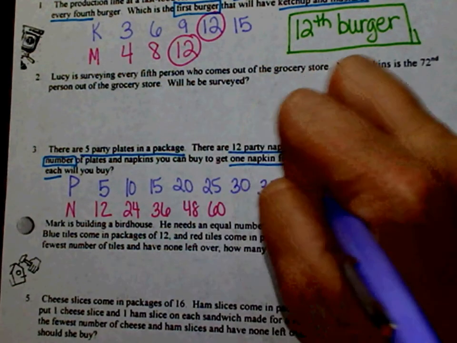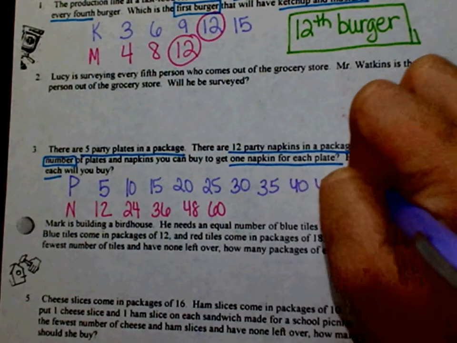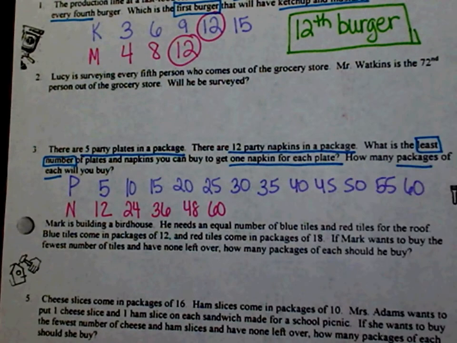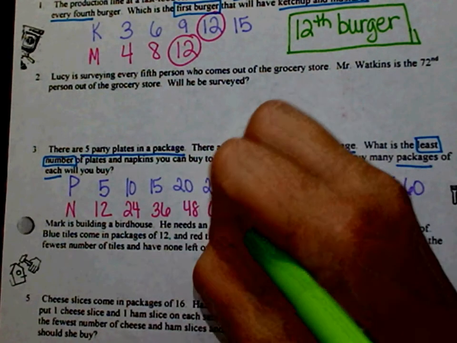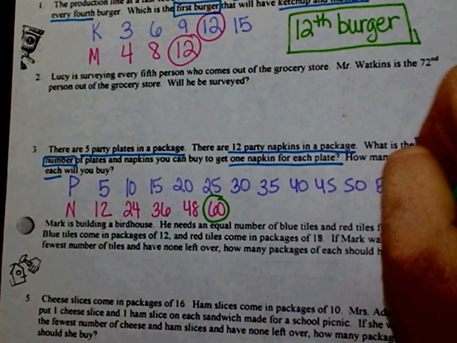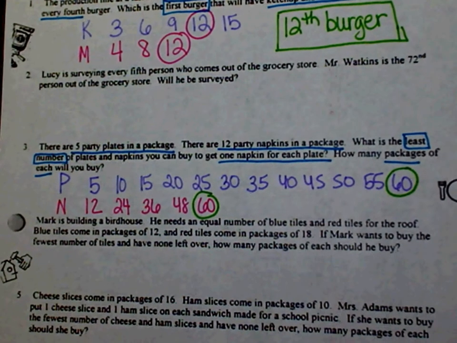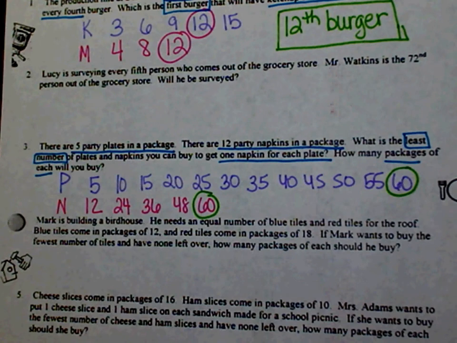And I'm going to get to 60. So what do they have in common? The least number, even though 60 is a large number, it is the smallest number that both of those numbers, 5 and 12, have in common. Okay, let's go back up to our question.